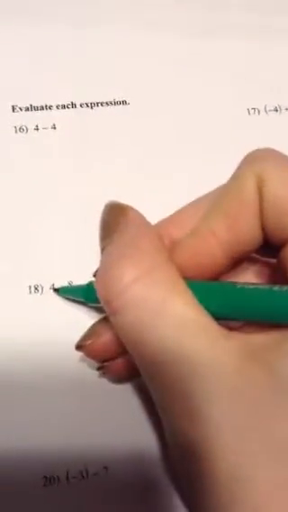After you finish this page, it's more practice adding and subtracting positives and negatives. When we look at number 18, this is positive 4, take away 8. This is like I have $4, I'm taking away 8.